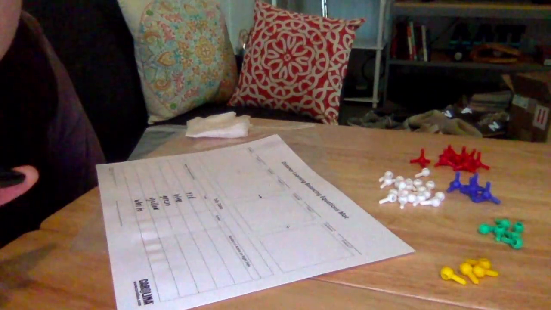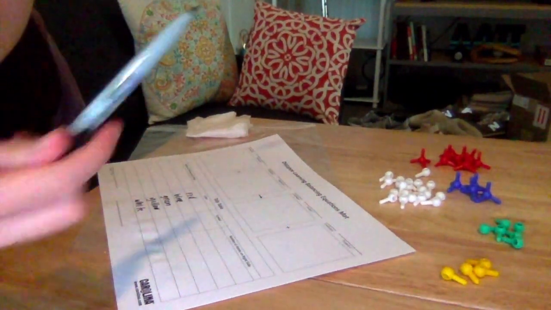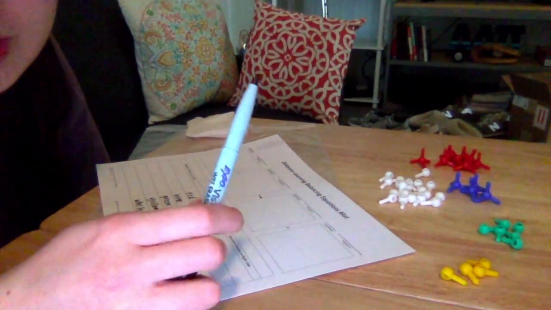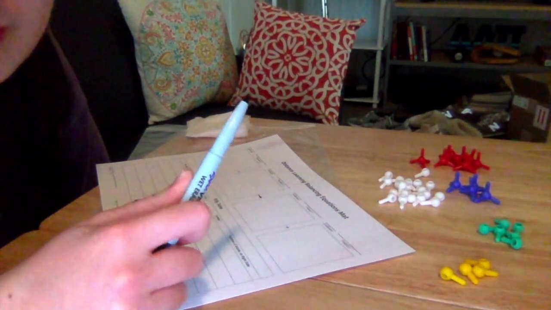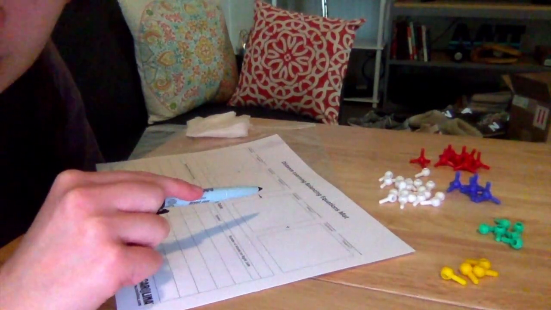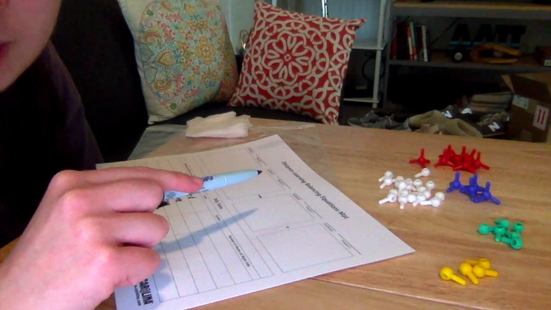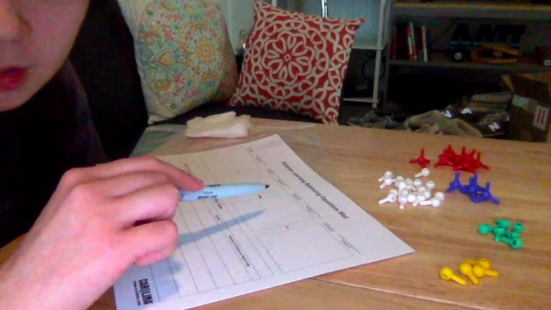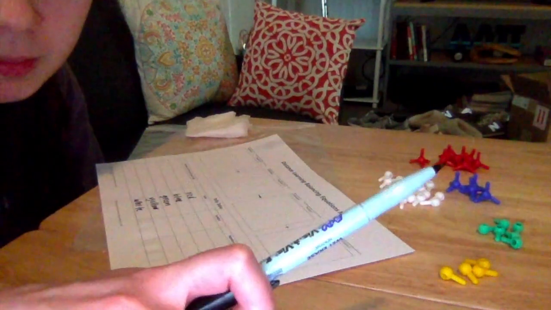Okay, still using the wet erase marker. Write the symbols and formulas for the reactants and products of the first equation on the balancing, from the lab questions on the balancing equations mat. Write on the lines above the 4 boxes, not in the boxes. Leave the lines labeled coefficient blank at this time.